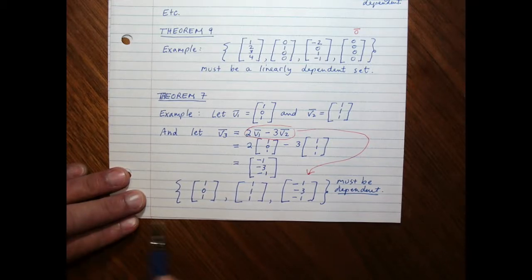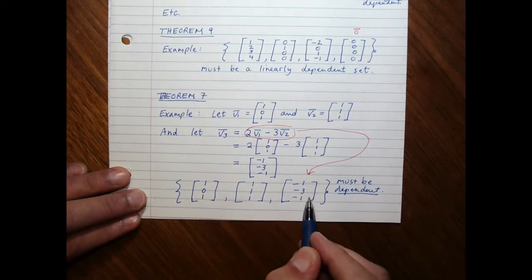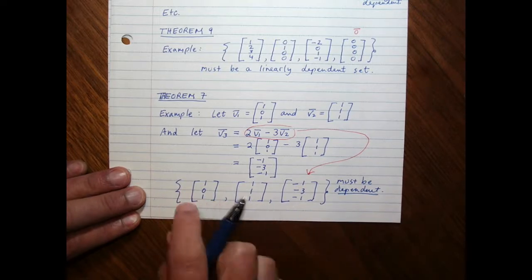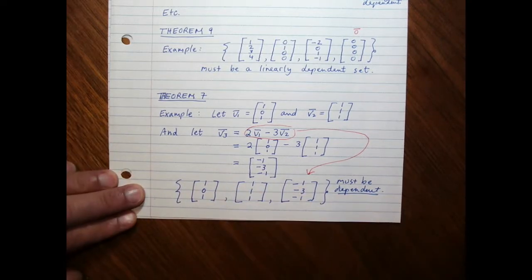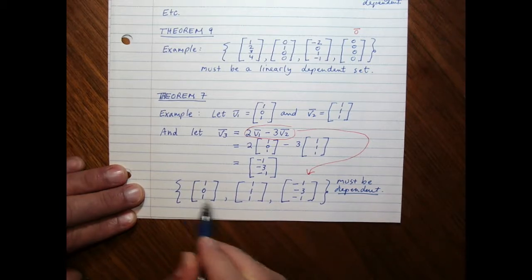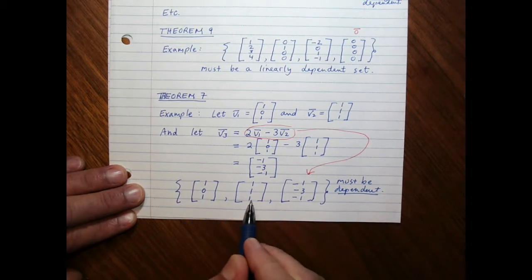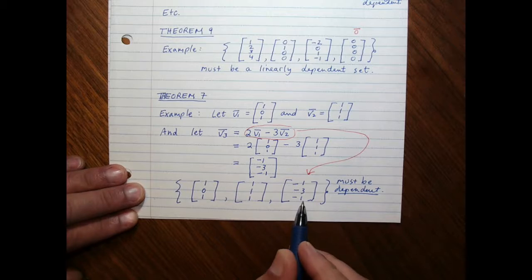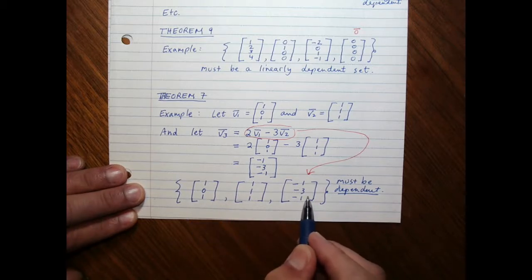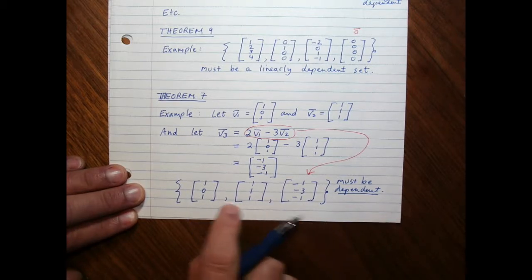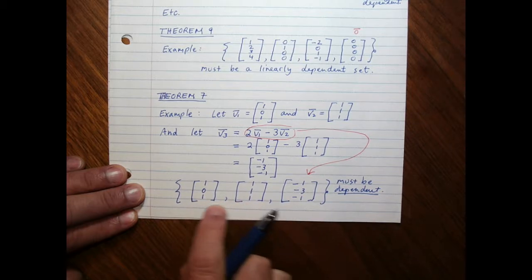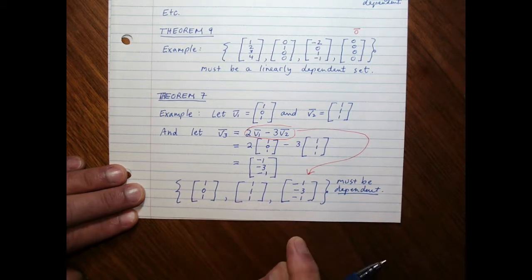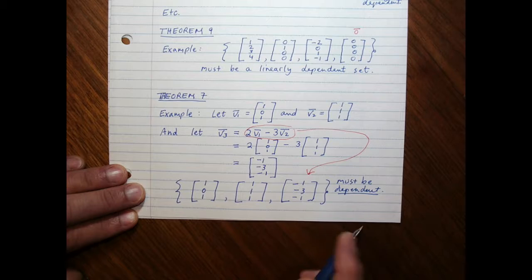The second part of theorem 7 just says when you have a linearly dependent set, so it could be 3 vectors, it could be 10 vectors, all it's saying is that as you work your way down the list of vectors, there's got to be at least one vector along the way that's a linear combination of the preceding vectors. That's really not so profound in light of what we've just observed about the first part of theorem 7.